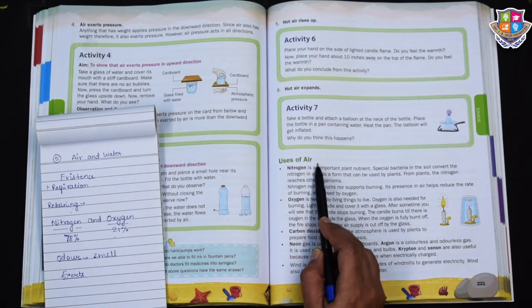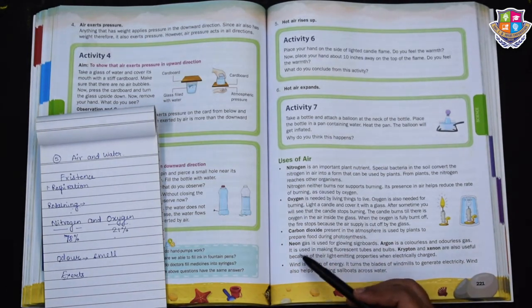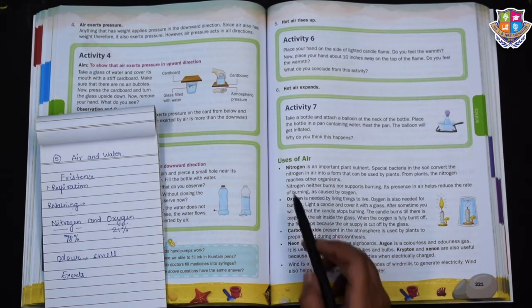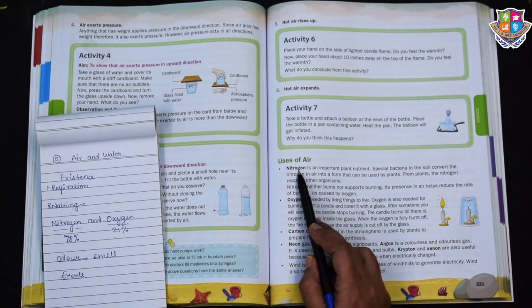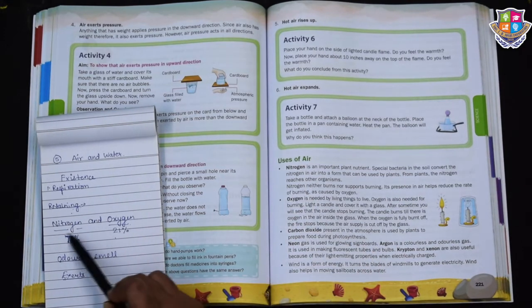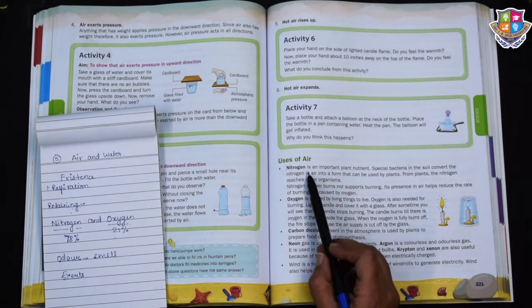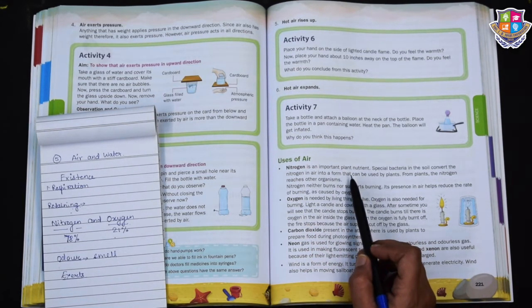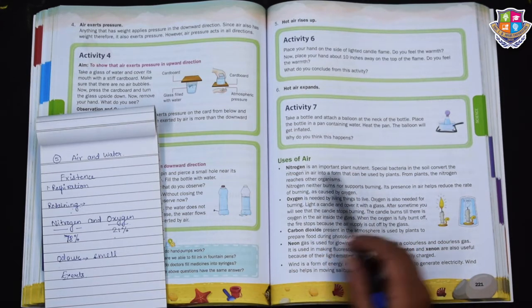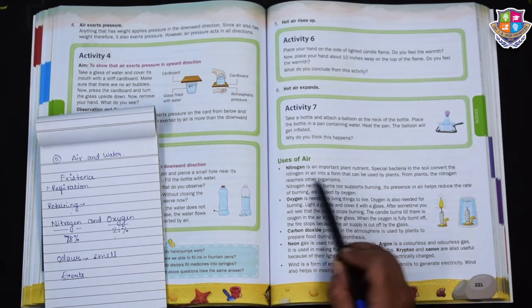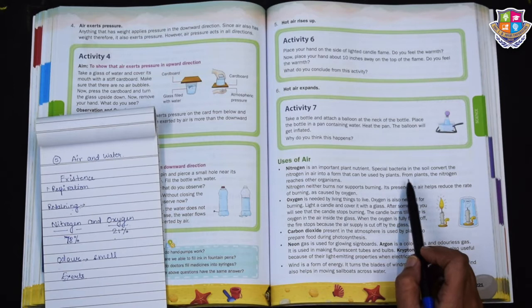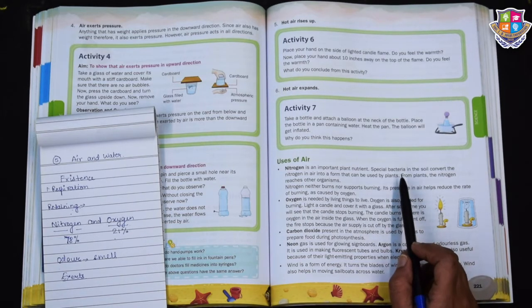Now what is the uses of air? Nitrogen, oxygen, carbon dioxide, neon, argon, krypton, xenon. See, all these gases are present in our atmosphere. Now when we talk about nitrogen, it is 78%. So why it is necessary? Let us see. Nitrogen is an important plant nutrient. Understood, children? Because we have lot of vegetation, plant needs nitrogen. Special bacteria in the soil convert the nitrogen in the air into the form that can be used by the plants. Is it clear? So plants need nitrogen to grow.